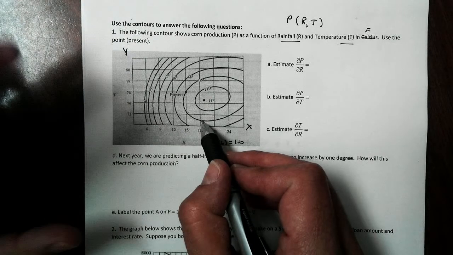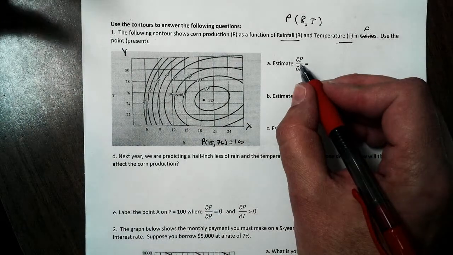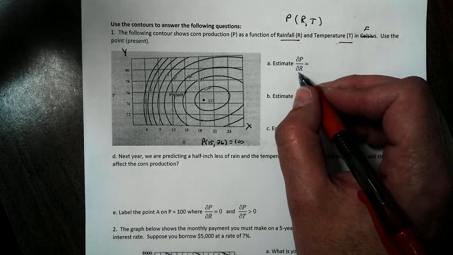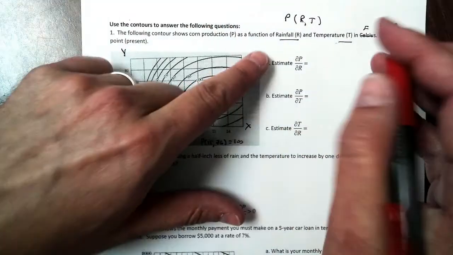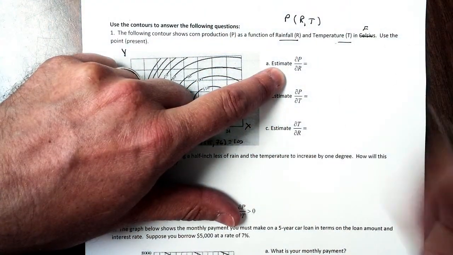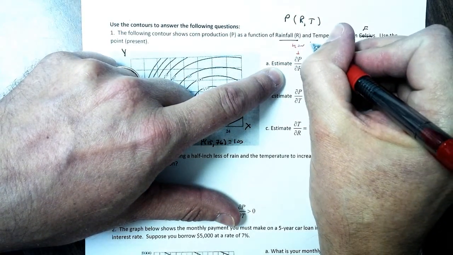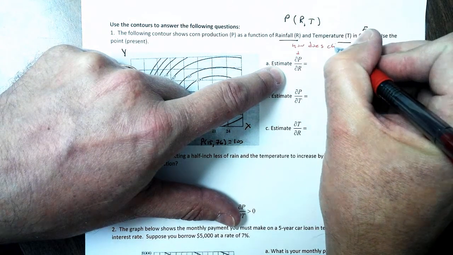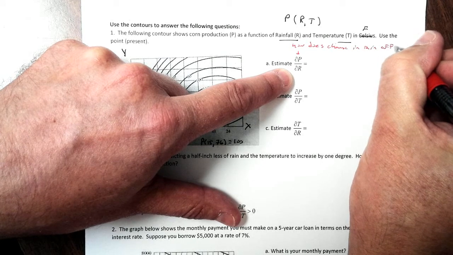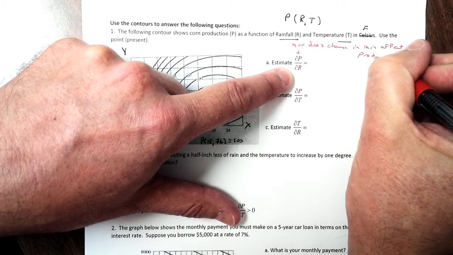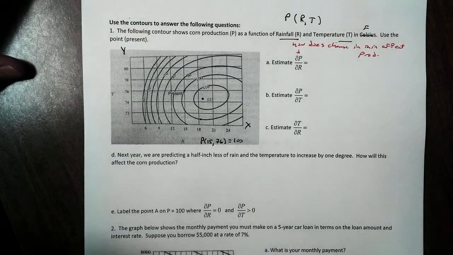So let's see what they're asking for. Let's apply some calculus here. The very first question says, what is the change in P production with respect to R? Now remember, they're talking about partials here because we have multiple variables. But the idea behind calculus is still the same. This is asking how the change in rain affects the production. How does our change in rain affect production?